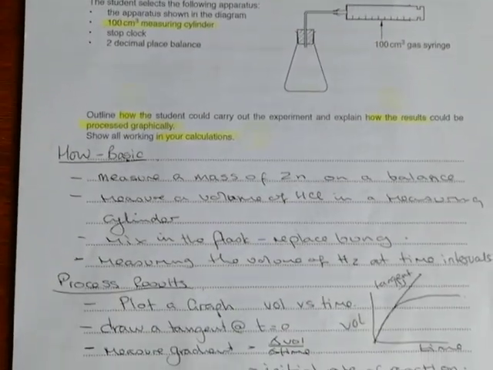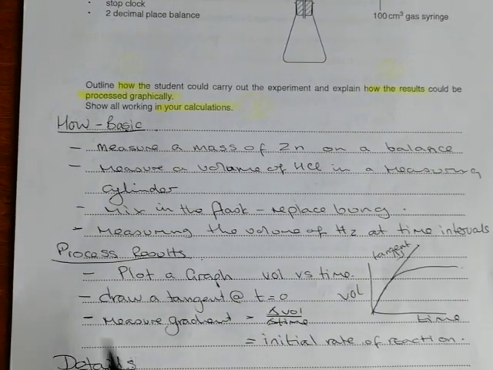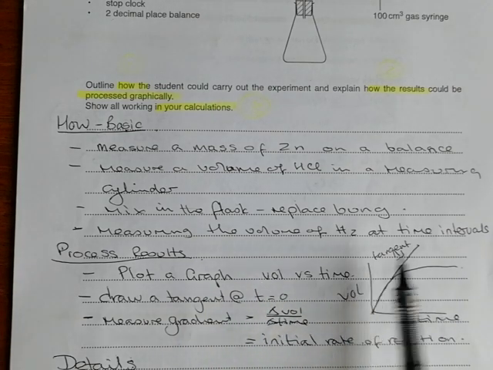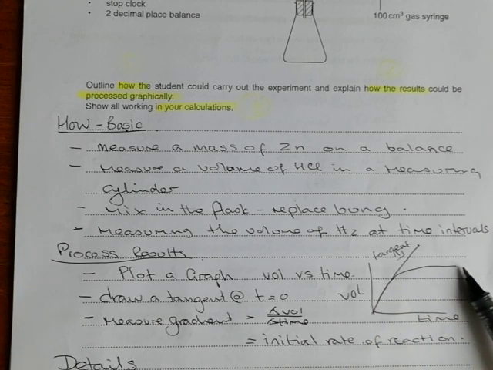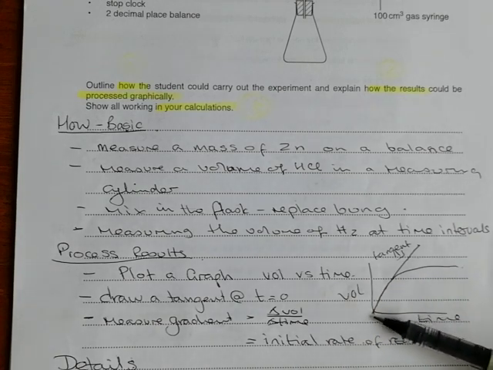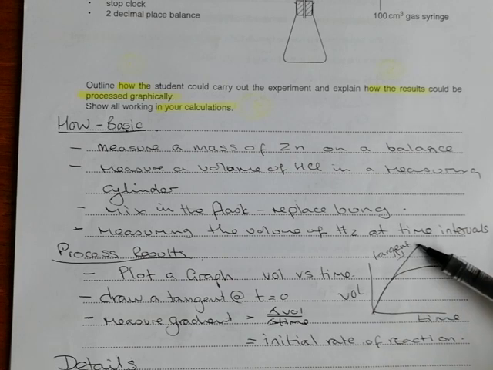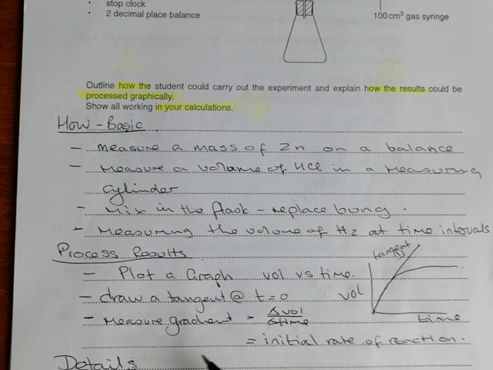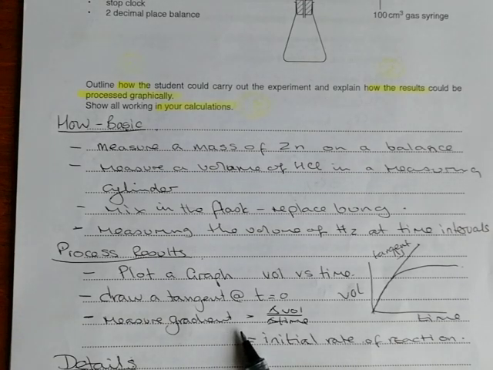When we've collected that information, then we will be plotting a graph of volume against time. So we've got time along here, we've got volume up the side, and we would be expecting to get one of these graphs that curves over. We will be drawing a tangent to it at t equals 0 for the initial rate, and we'll be measuring the gradient of that tangent.